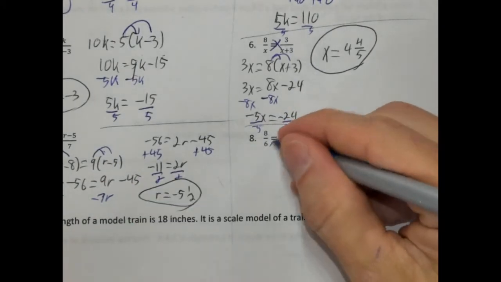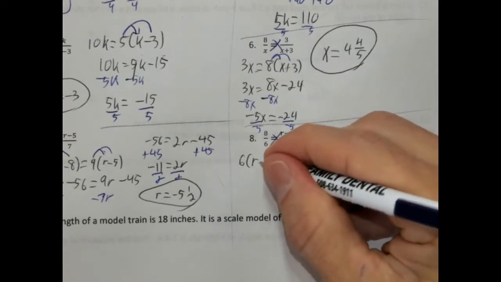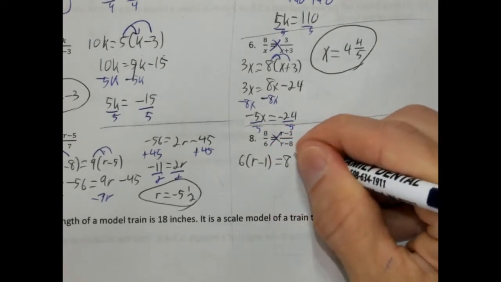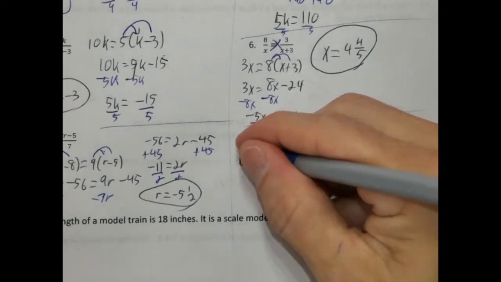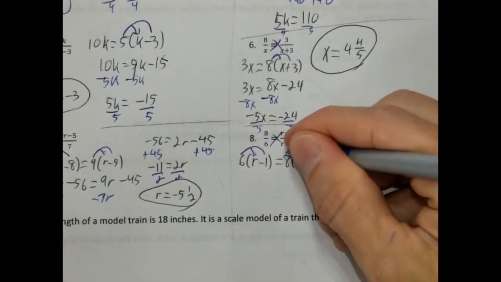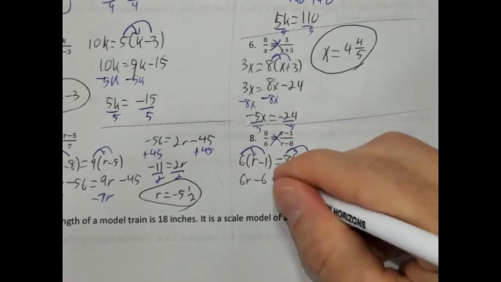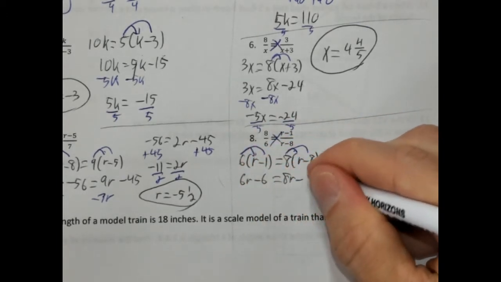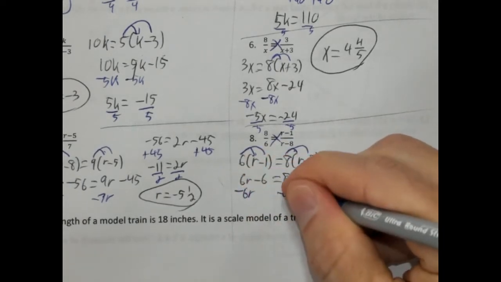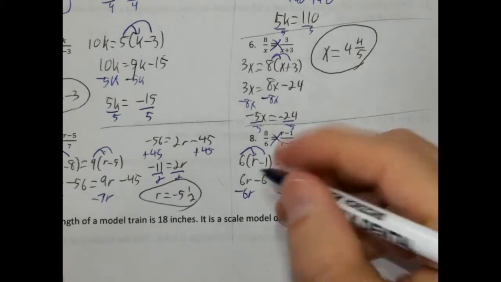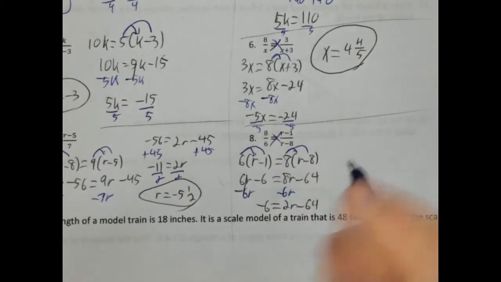Okay, we're then going to do cross multiplication. We'll do 6 parentheses r minus 1 equals 8 parentheses r minus 8. We're going to distribute these. 6r minus 6 equals 8r minus 64. Subtract 6r from both sides. So we have negative 6 equals 2r minus 64.